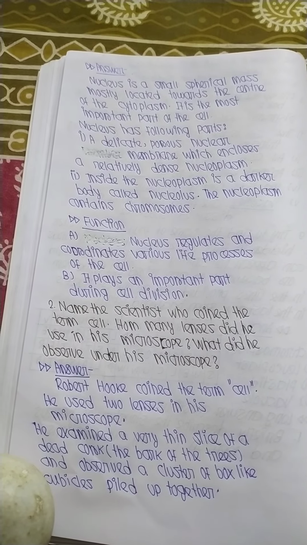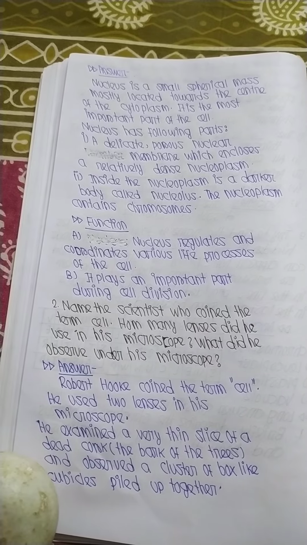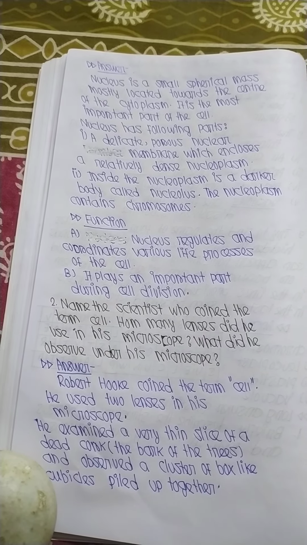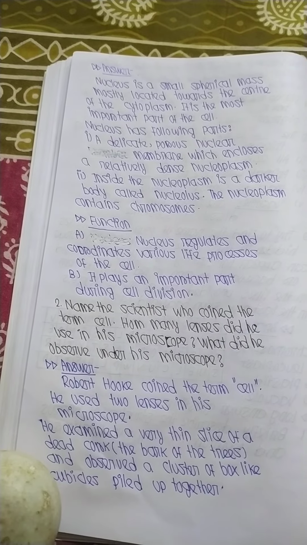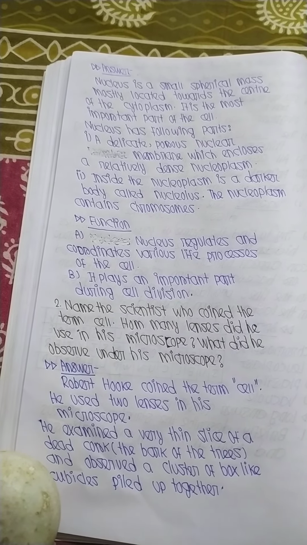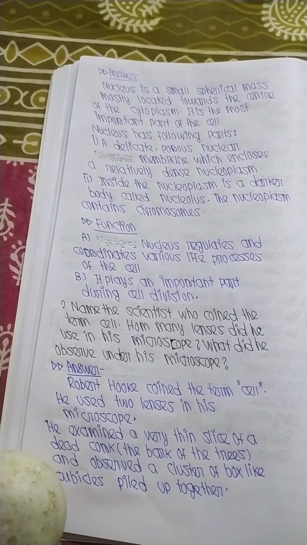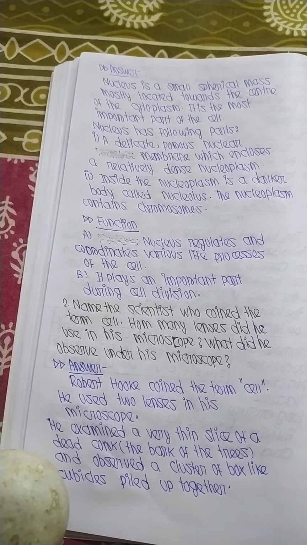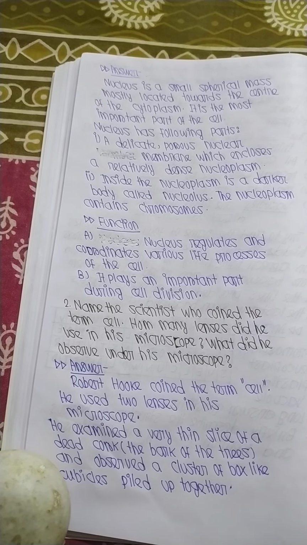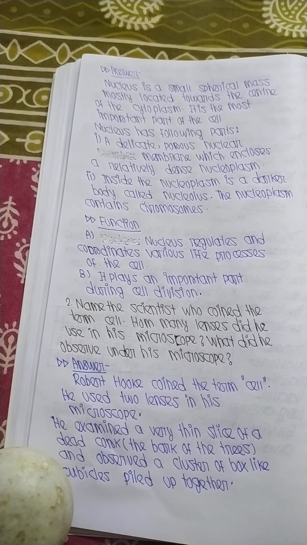Number 2. Inside the nucleoplasm is a darker body called nucleolus. The nucleoplasm contains chromosomes. Actually, nucleolus is the densest part of the nucleus. Function. A, the nucleus regulates and coordinates various life processes of the cell. B, it plays an important part during cell division.